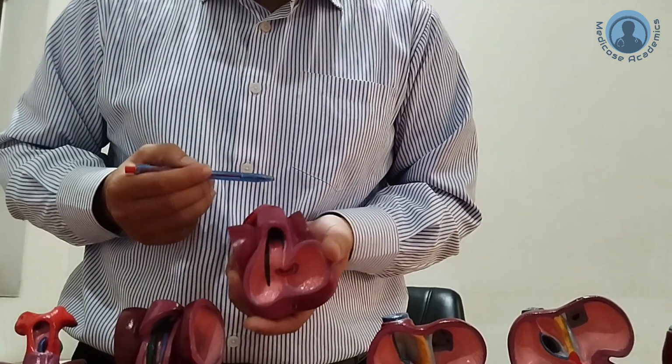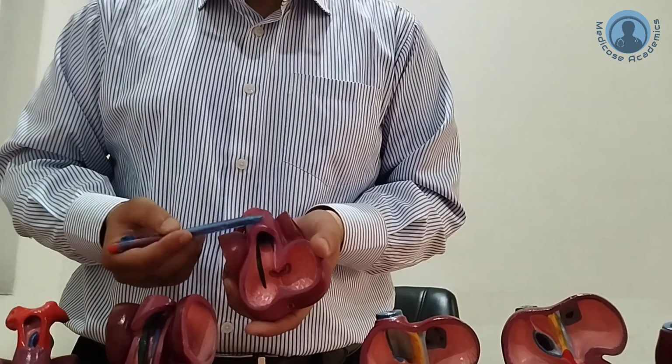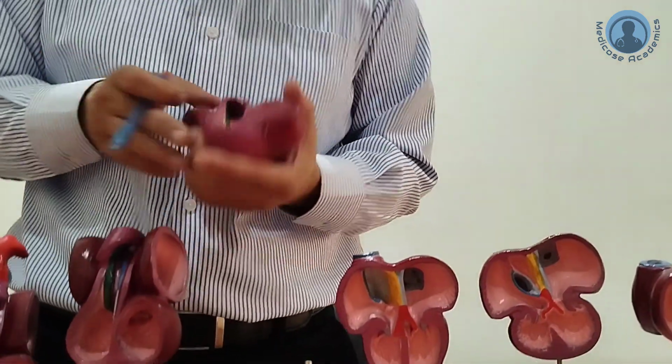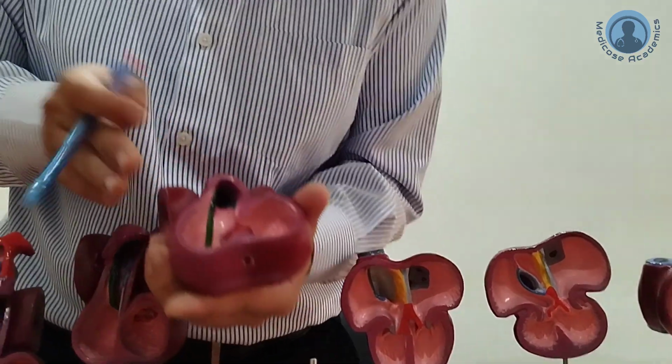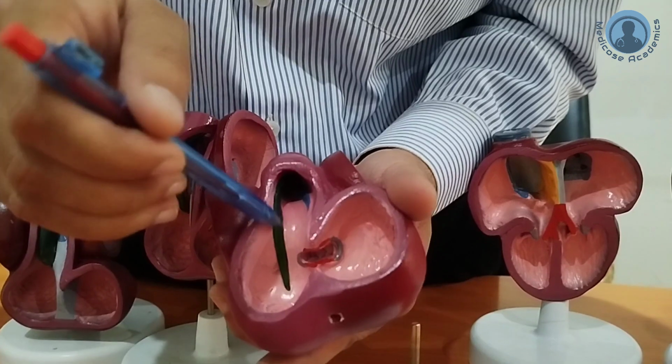This is the conotruncal ridges. This is the conus part, this is the truncal part. Within these two parts, the conus part and the truncus part, the ridges develop. As you can see, they are spiral in nature. If you look inside a little, you may be able to highlight that, like this.